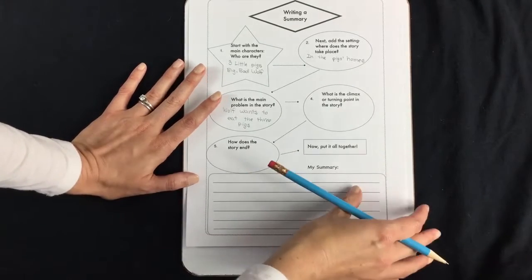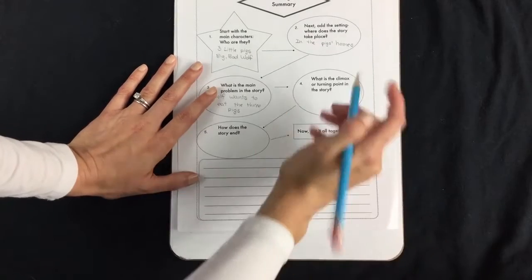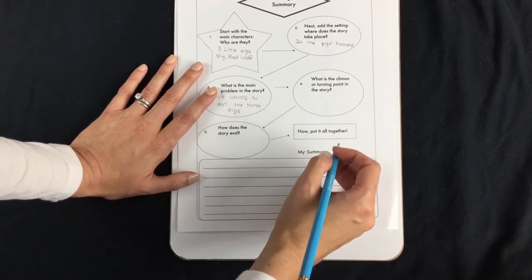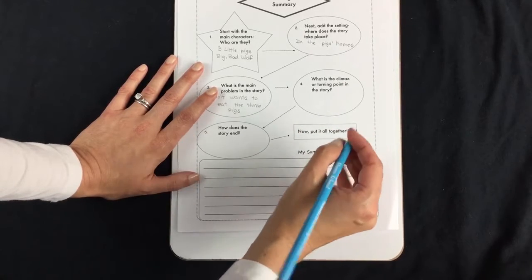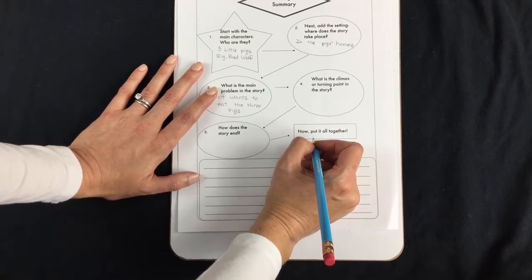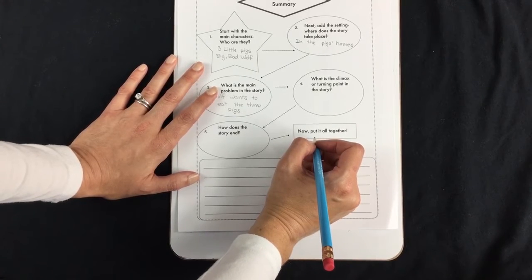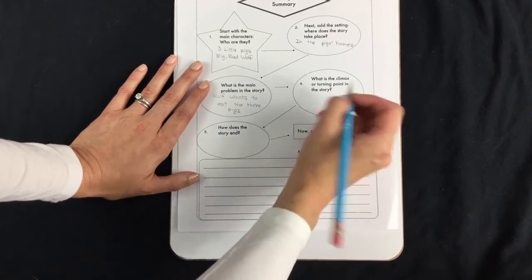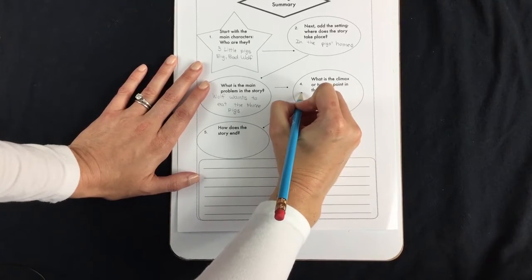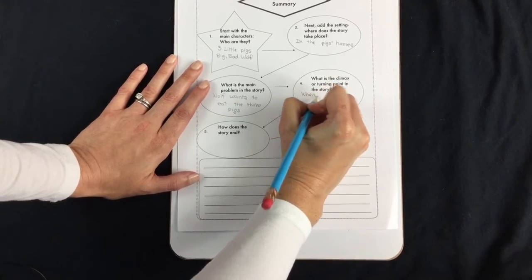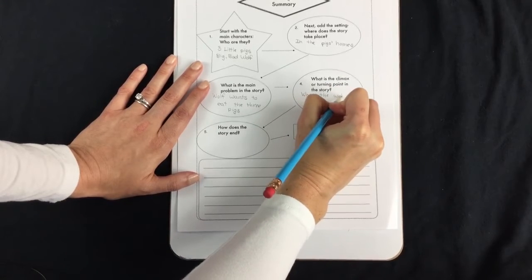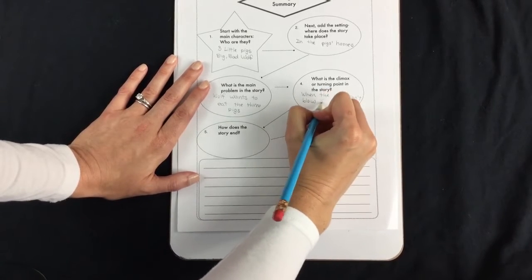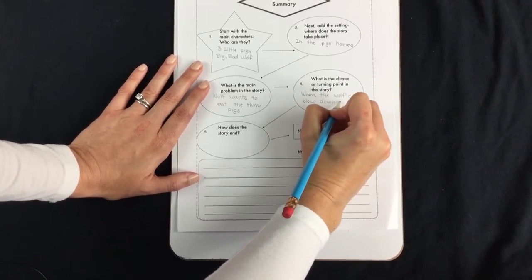Well, we could probably say that happens when the wolf goes to the third pig's house. Do you remember what happens there? That's right. He tries to blow that house down, but it's made out of bricks and he can't do it. And ultimately, it ends up poorly for that wolf, correct? Okay, so I would say the climax is when the wolf can't blow down the third pig's house.